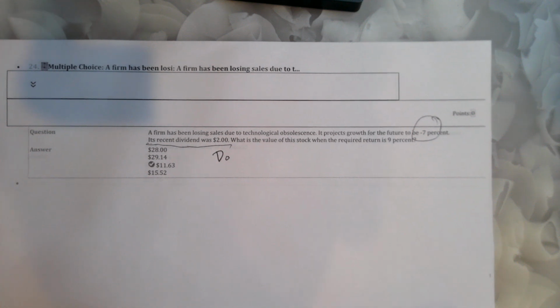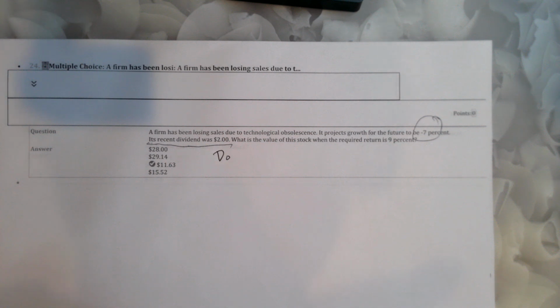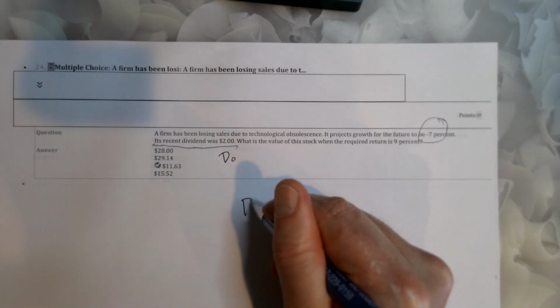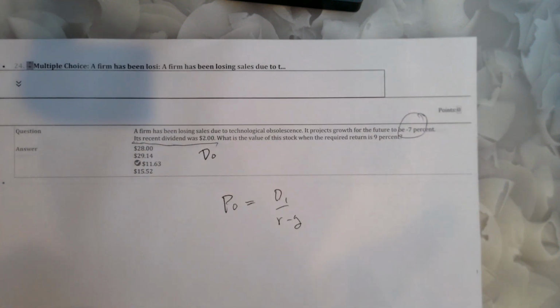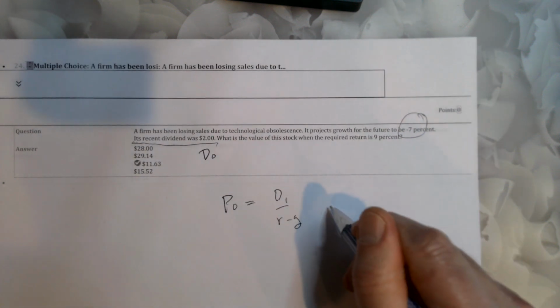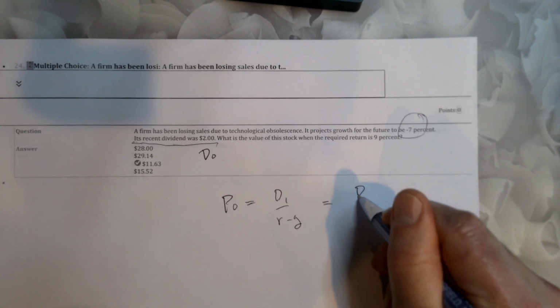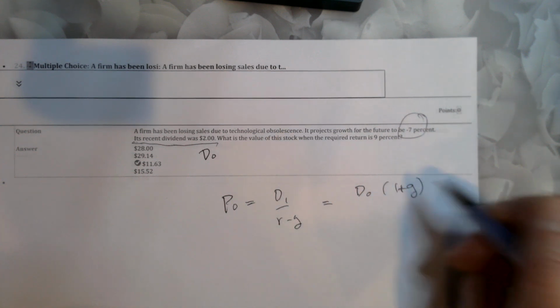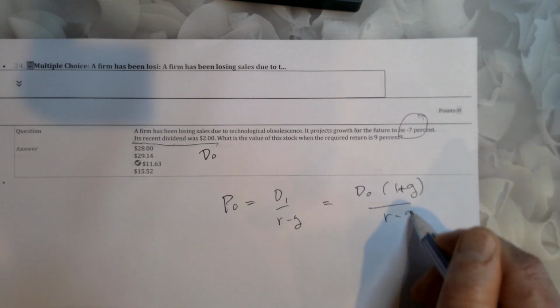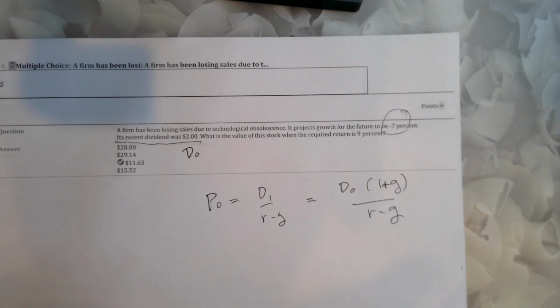So it's asking what the value of the stock is when the required return is 9%. P sub 0 is equal to D1 over R minus G. But we don't have D1. But we can substitute for it, because remember D1 is just D0 times 1 plus G. And so that's what we're going to do. We're going to substitute that in because those things are exactly the same thing. So let's go ahead and put our numbers in.